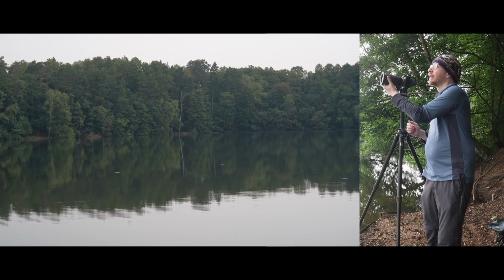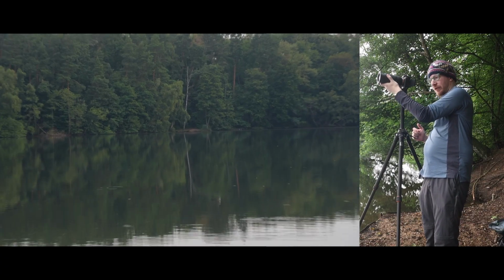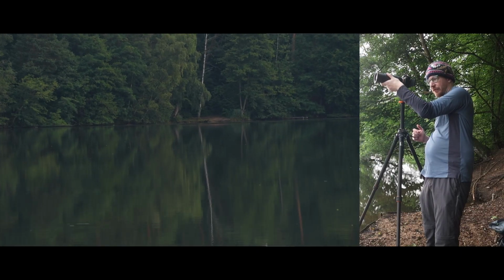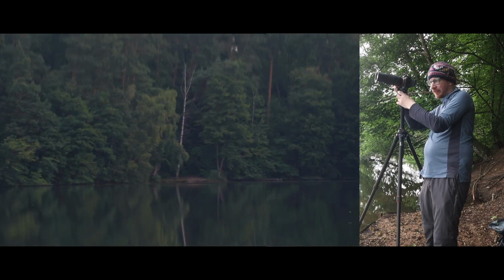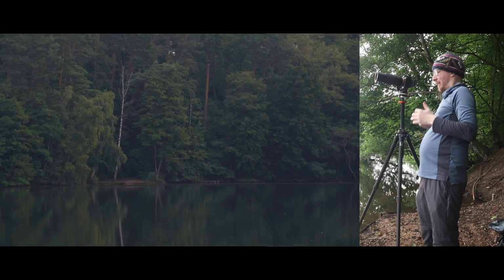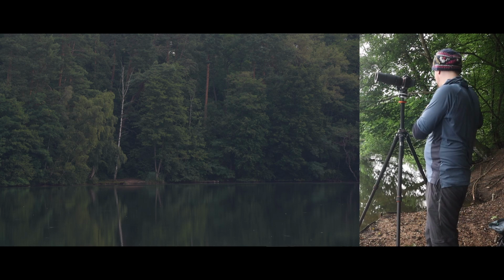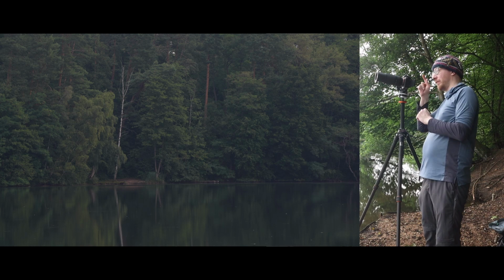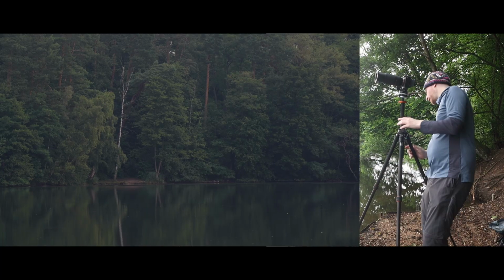300mm lens. They're currently at 70mm, and now I go closer and closer and closer, and now you can see at 200mm you can actually make out what's going on over there. And I will move my camera a little bit more to the right in order to look around this bush.